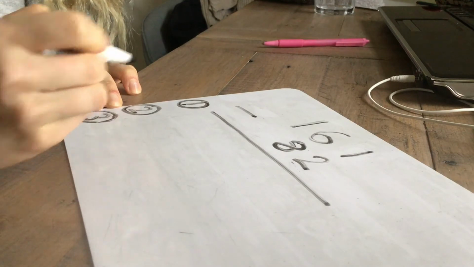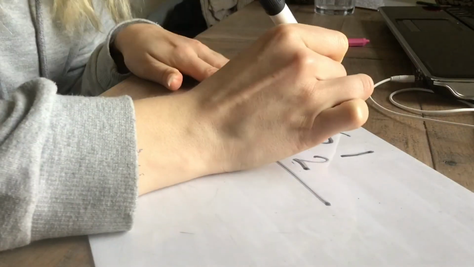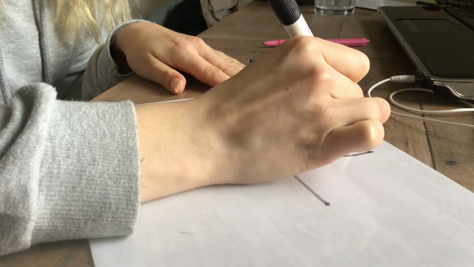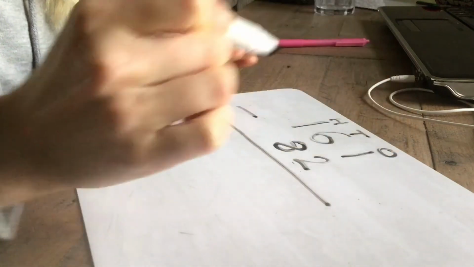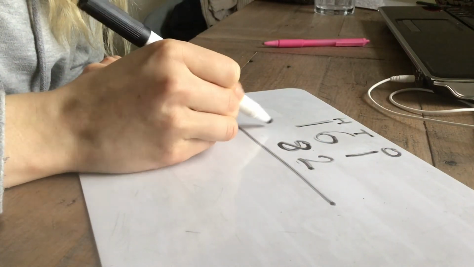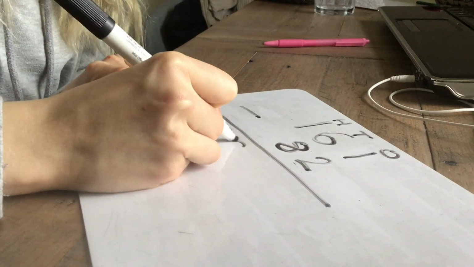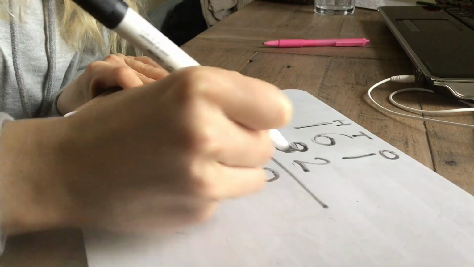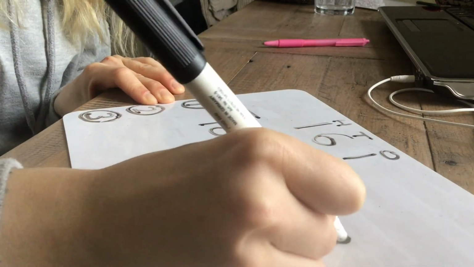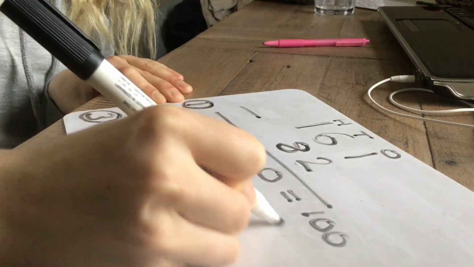Okay, so I have chosen to use hundreds here just in case any of you choose the spicy challenge. So our first step would be dealing with the hundreds. There are no hundreds that we're taking away, so that would be 100 take away 0. 100 take away nothing is 100. If you have £100, you spend nothing, you're still going to have £100.